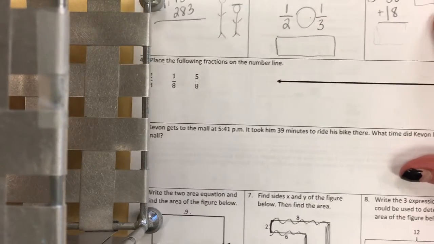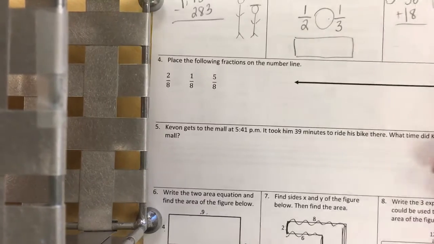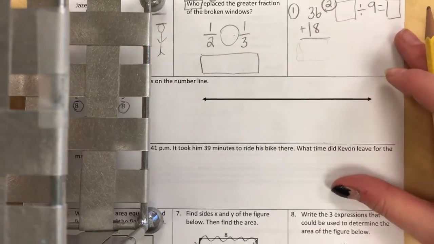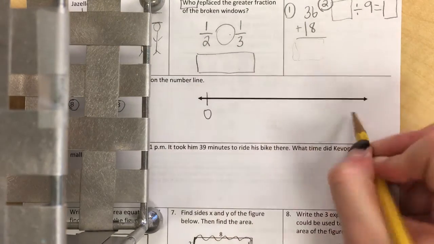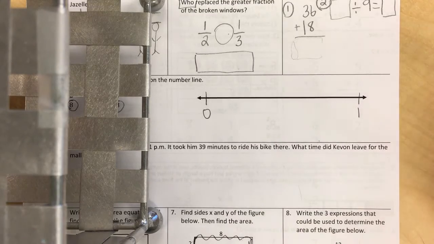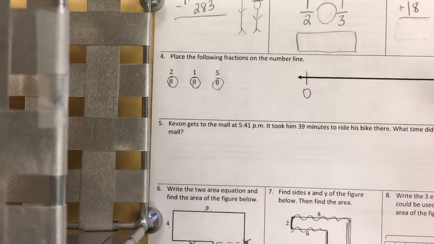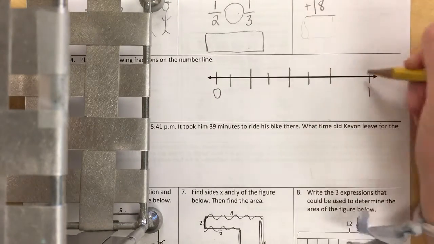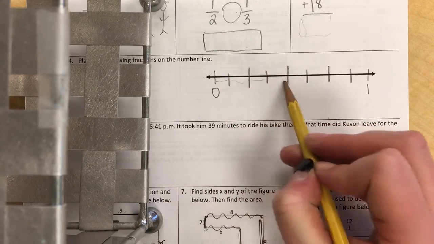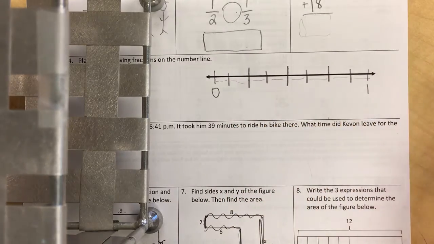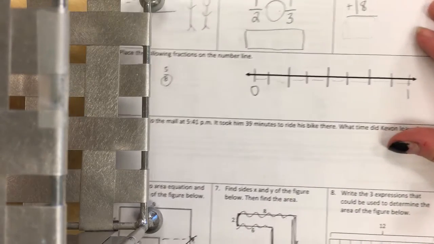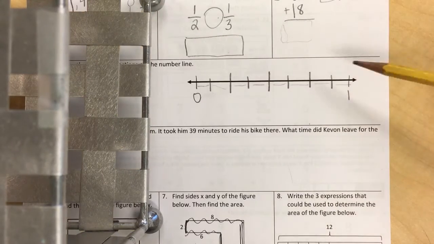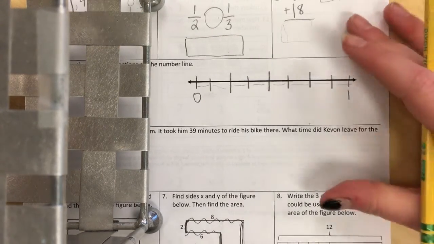Number 4, we're placing some fractions on a number line. Because each fraction has an 8 in the denominator, this problem is going to be pretty straightforward. We're going to start with our 1 whole, and we're going to break the number line into 8 pieces. So I can see 1, 2, 3, 4, 5, 6, 7, 8. And now that it's broken into 8 pieces, I can place each of these 3 fractions on the number line. I'm going to let you do that work since we're going to be going over this in class again anyway.